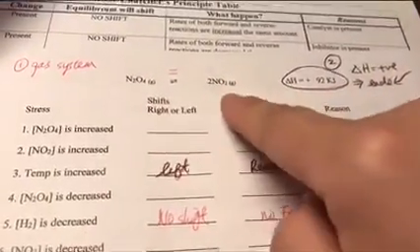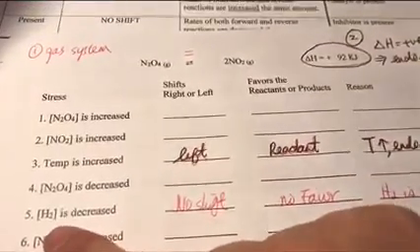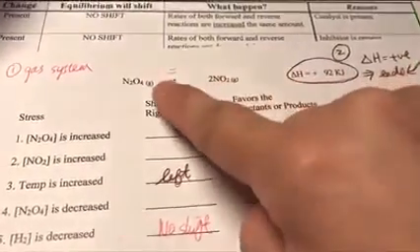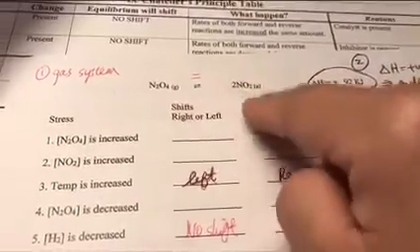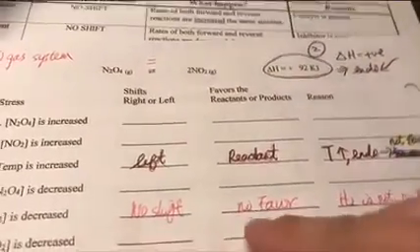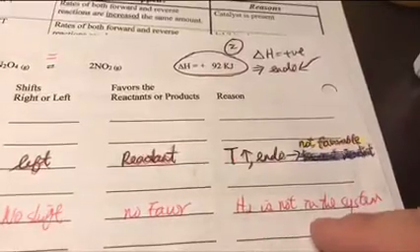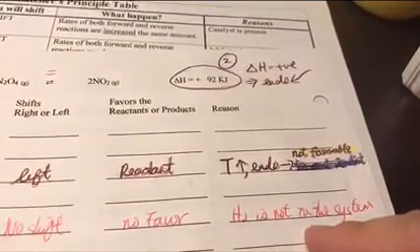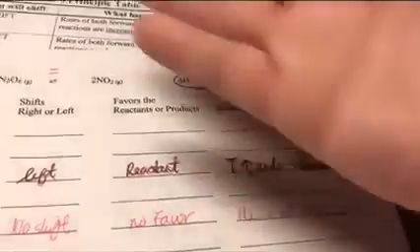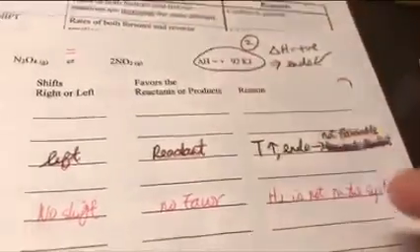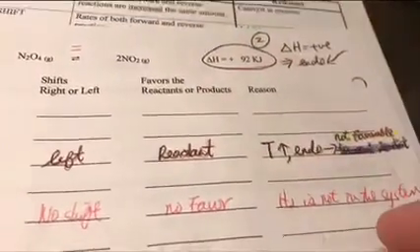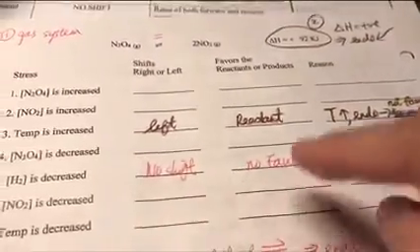Now, this is a gas system, okay? But look at number 5, H2 is decreased. Now, in my equation, I don't have any H2. If I don't have any H2, there would be no shift, no favor, because H2 is not in the system. If something is not in the system, and you add to it or decrease it, it would not change the equilibrium, because I don't have H2 in the equation. I don't have H2 in the system. So no shift, no favor.